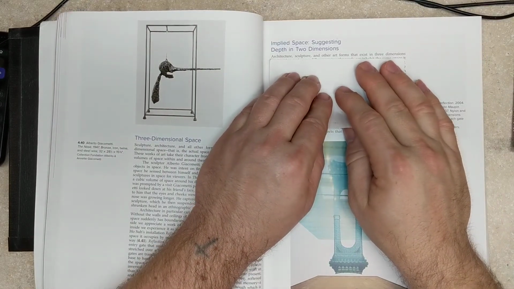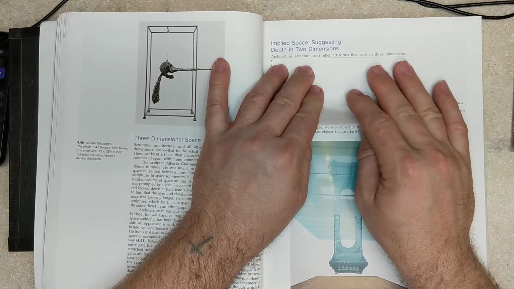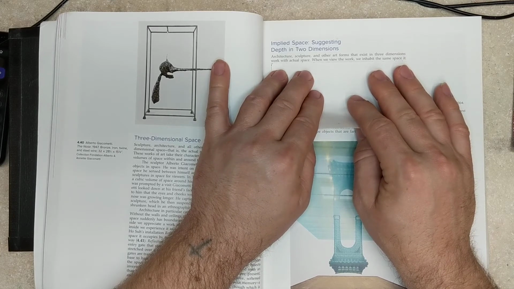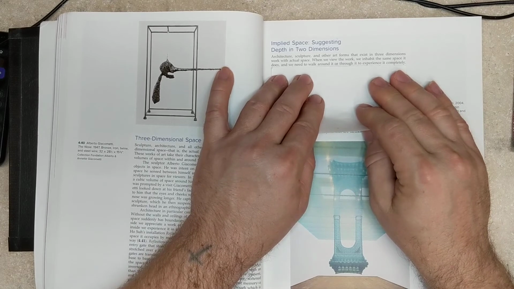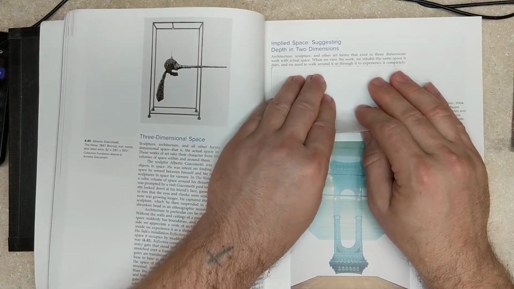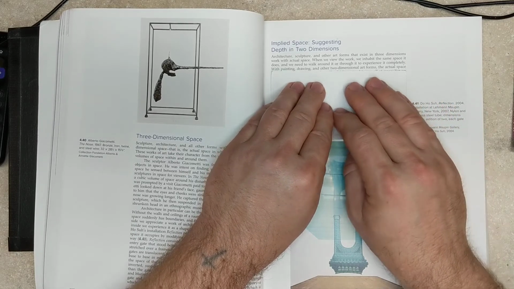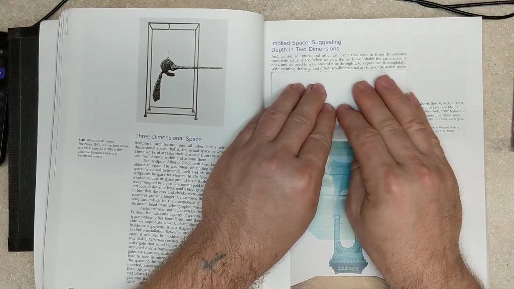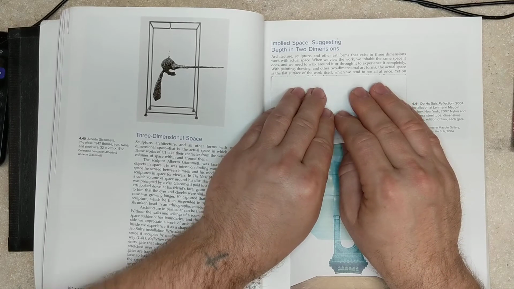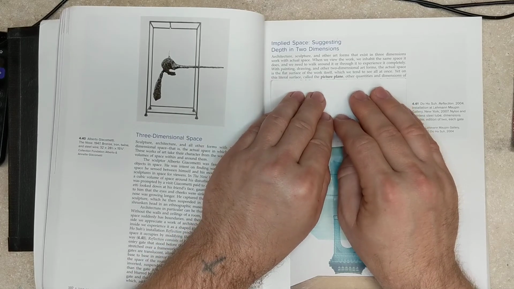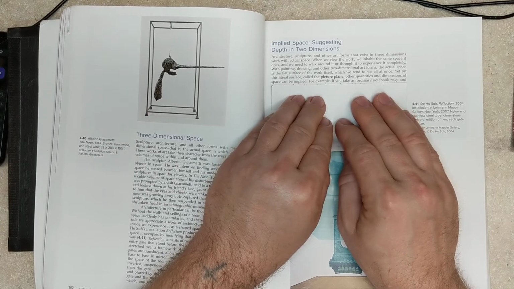Implied space, suggesting depth in two dimensions. Architecture, sculpture, and other art forms that exist in three dimensions work with actual space. When we view the work, we inhabit the same space it does, and we need to walk around it or through it to experience it completely. With painting, drawing, and other two-dimensional art forms, the actual space is the flat surface of the work itself, which we tend to see all at once. Yet on this literal surface called the picture plane, other qualities and dimensions of space can be implied.